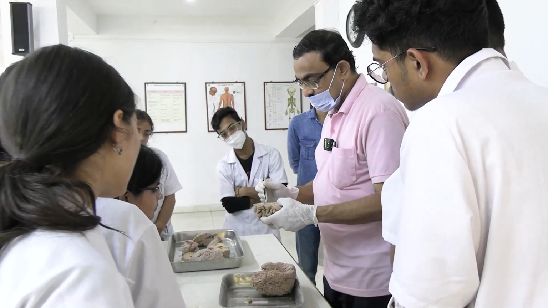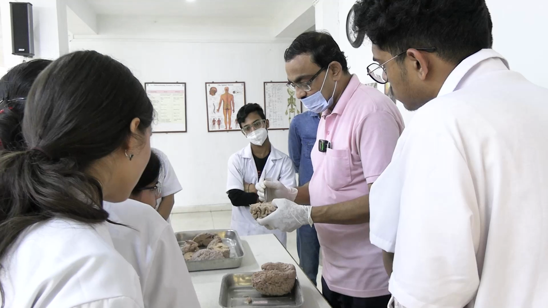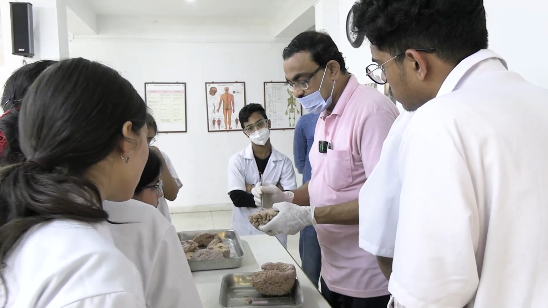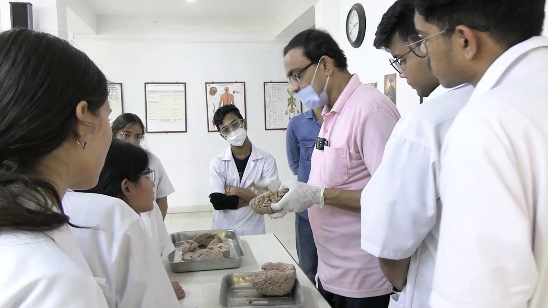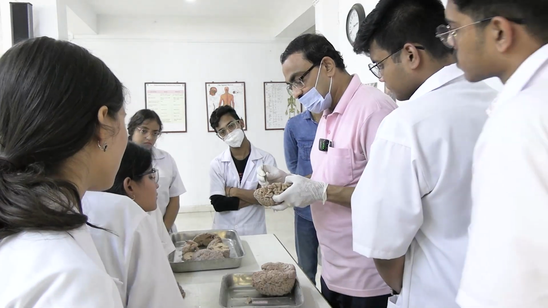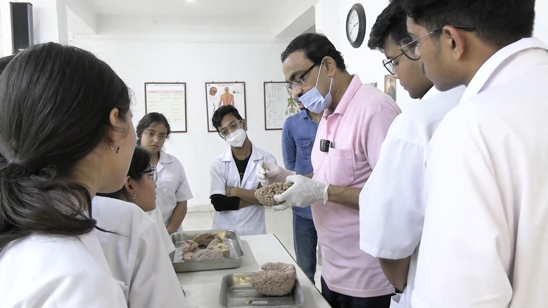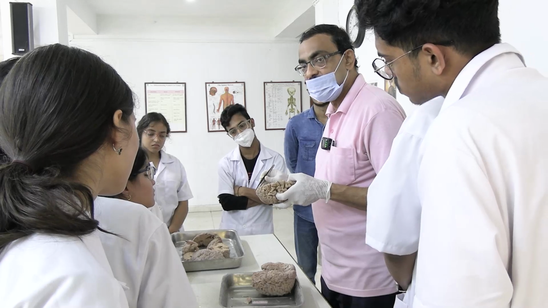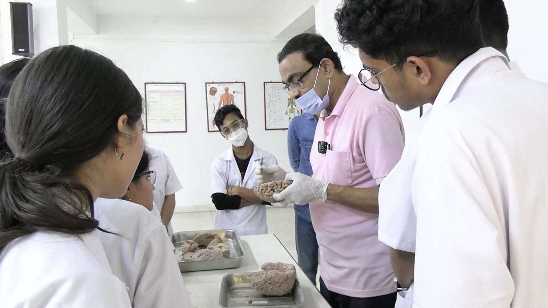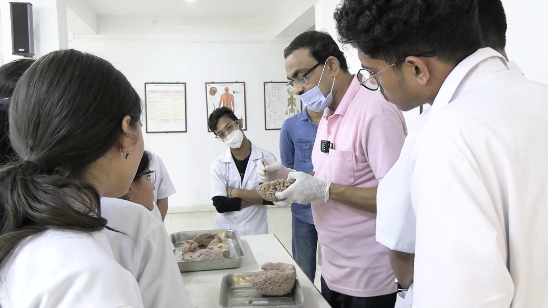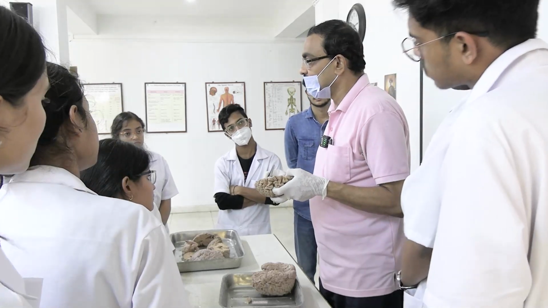Similarly, just behind the splenium of the corpus callosum, we get the emergence of the great cerebral vein, and this area is called, there we can get another cistern.